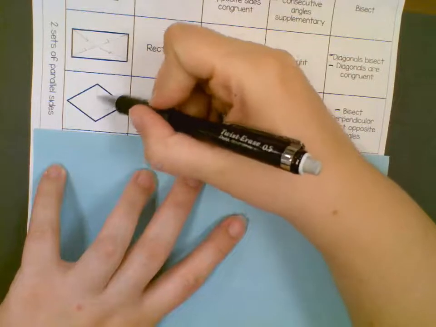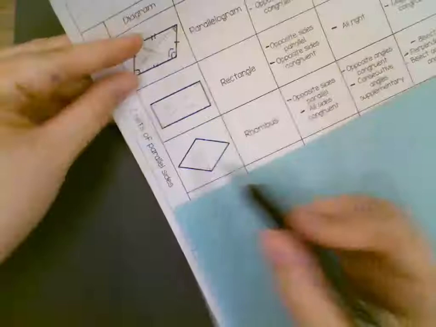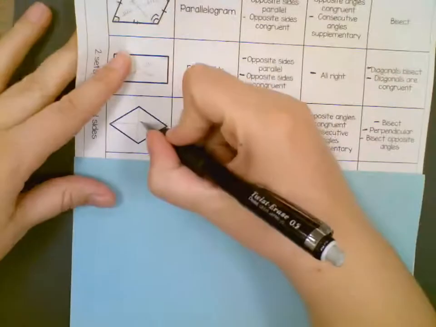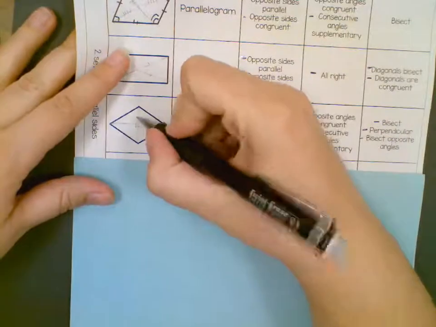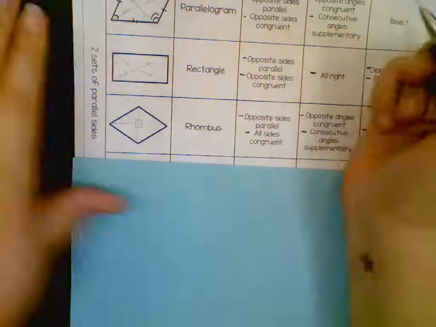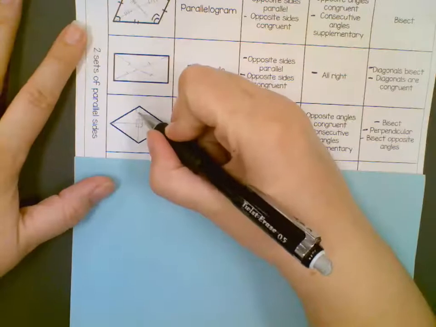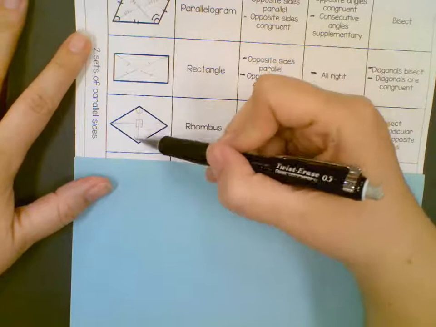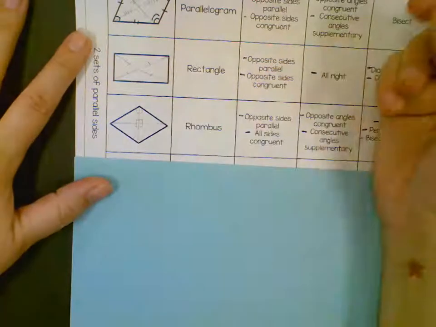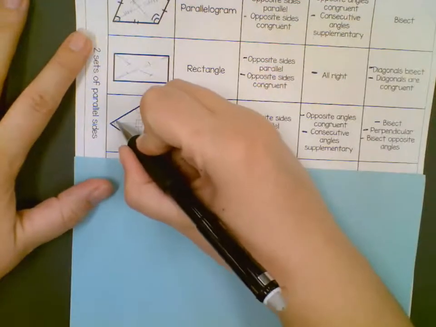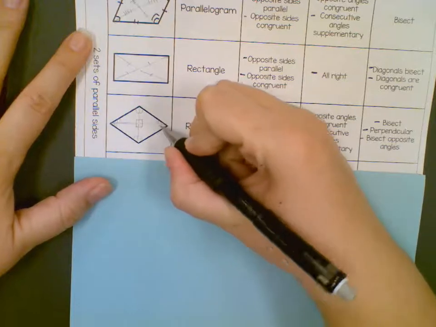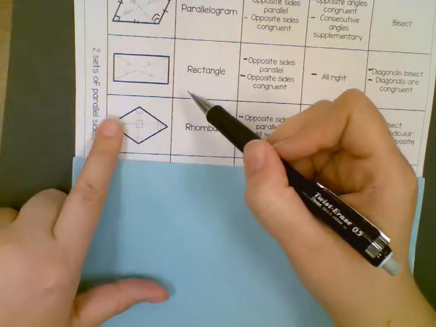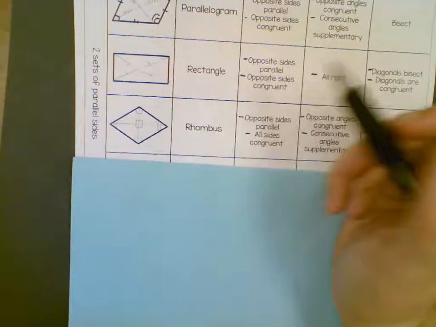So here are our diagonals. This told us that those diagonals were perpendicular, so that means that these are all right angles here. And it said that they bisect those opposite angles. So those are bisected and so are those. And since opposite angles are congruent, those four pieces that we made are congruent. And the same thing is true for the other ones. The diagonal cuts that angle in half, and that angle here is congruent to this angle here, so those four pieces are congruent to each other.